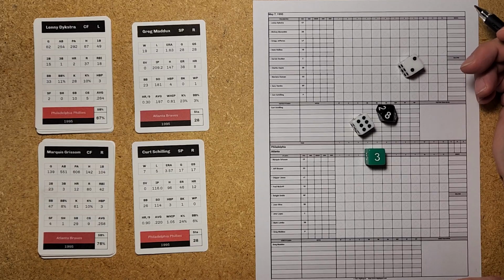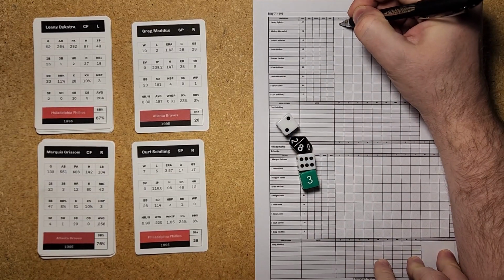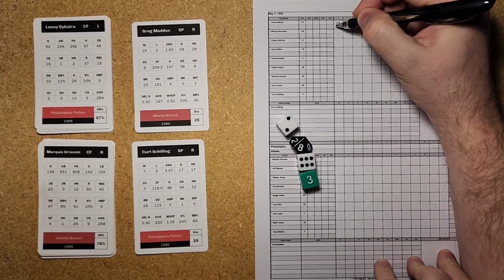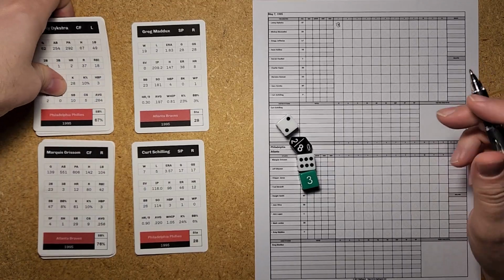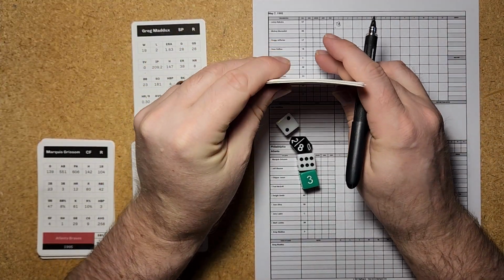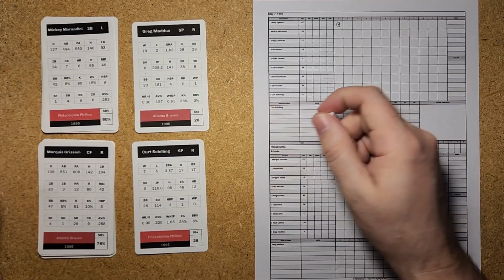This is going to be a strikeout from Maddux as he gets Lenny Dykstra looking. Puts that fastball right on the inside corner, and it comes back over the plate. Lenny Dykstra, can't believe it. He's the first out of the inning.